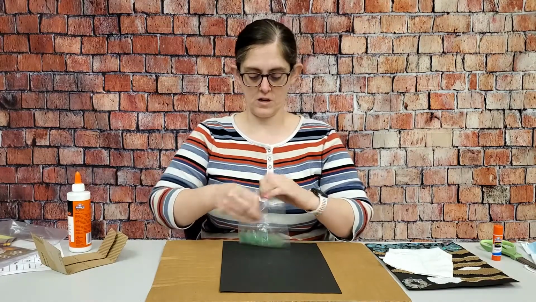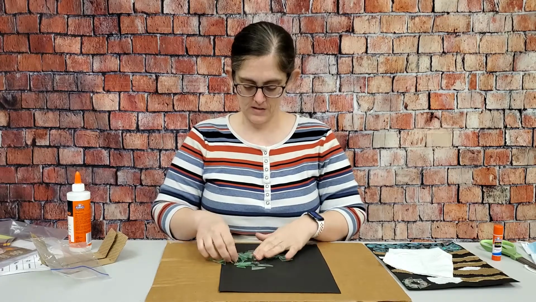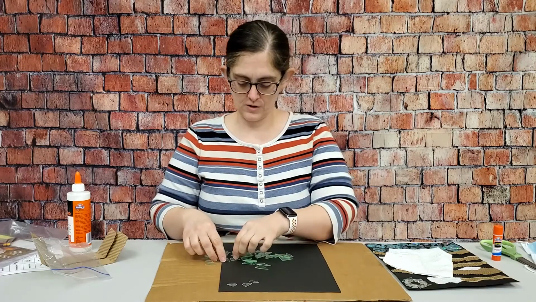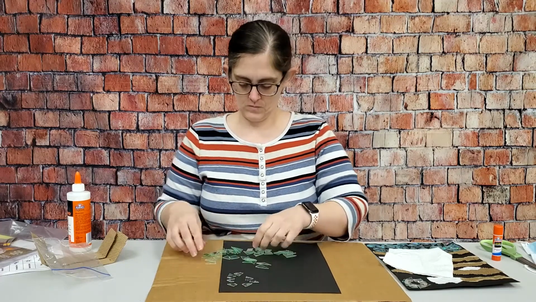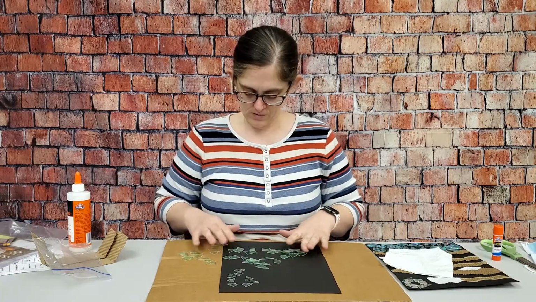So let's start at the top here. I'm going to use the pieces that would go around the center of the CD to create my sun. You just pick all those out.